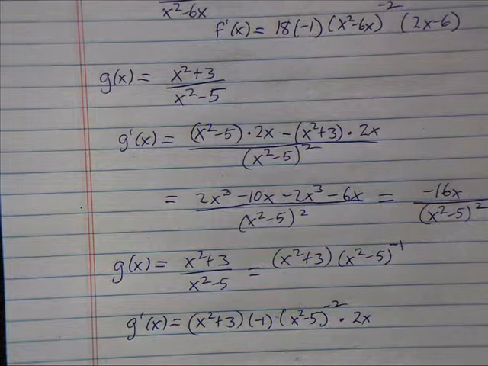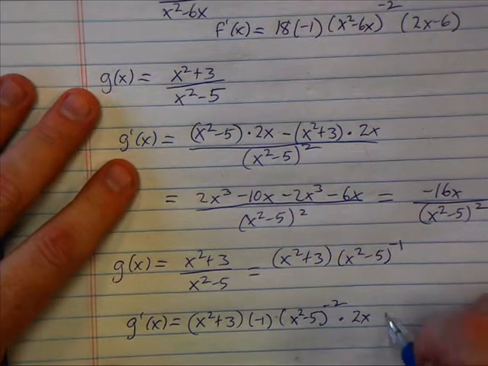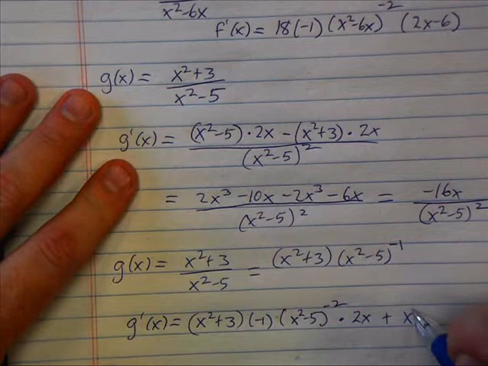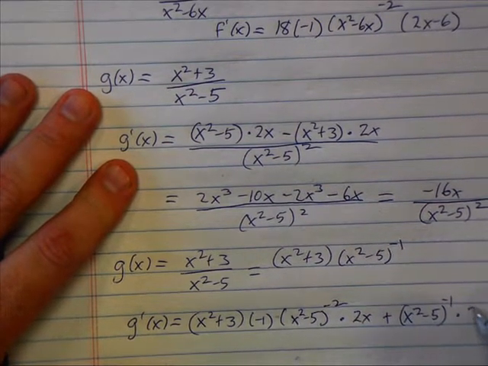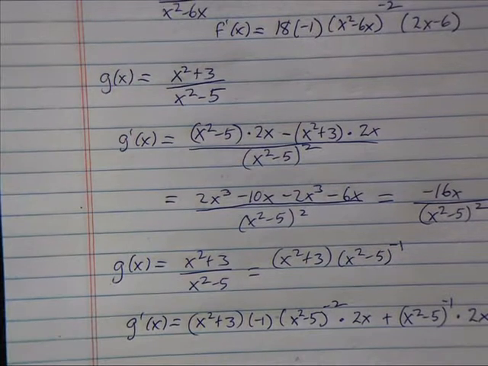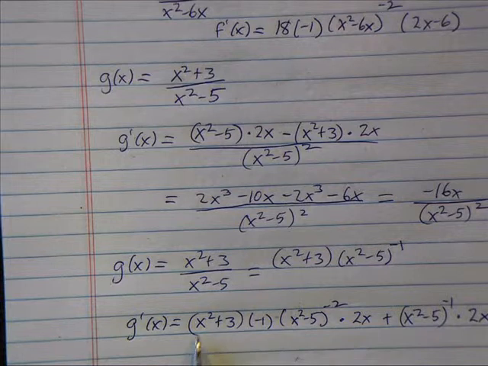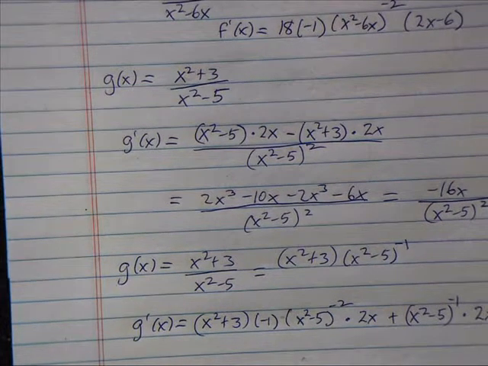And a common mistake I'll see is people will stop right there. That's only the first part of the product rule. We still have to do the second part of the product rule, which says plus, leave the second one alone, x squared minus 5 to the negative 1 times the derivative of the first, which is 2x. Here, to me, is the big disadvantage of doing it this way. How do you simplify that mess with all those negative exponents now?